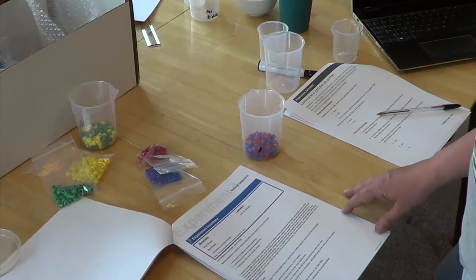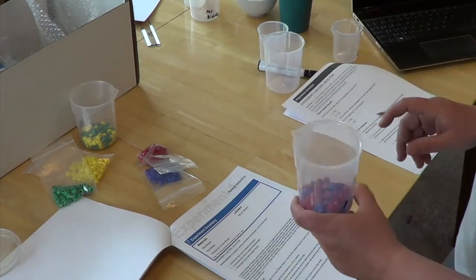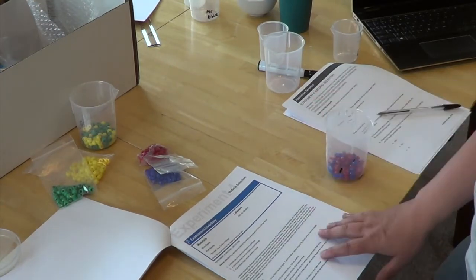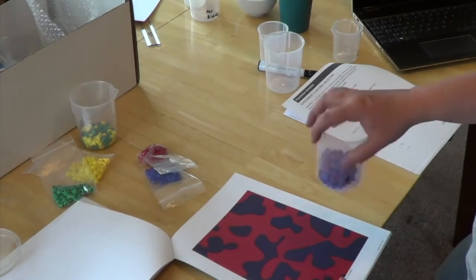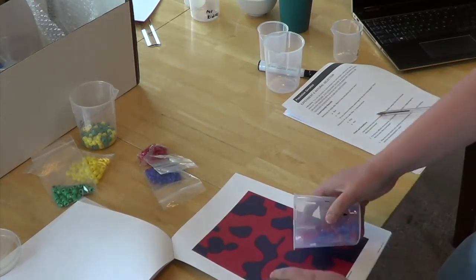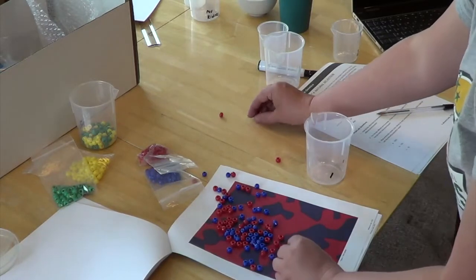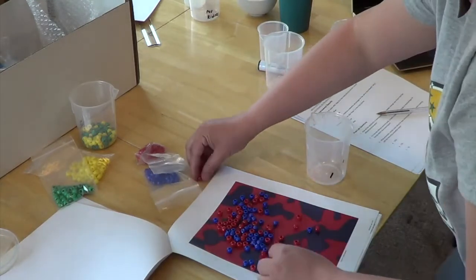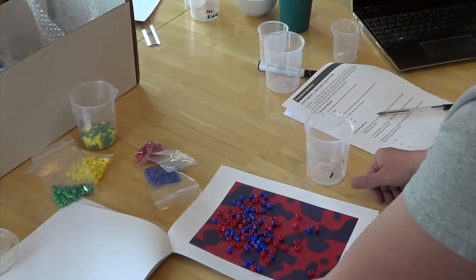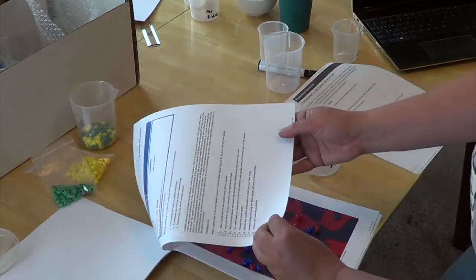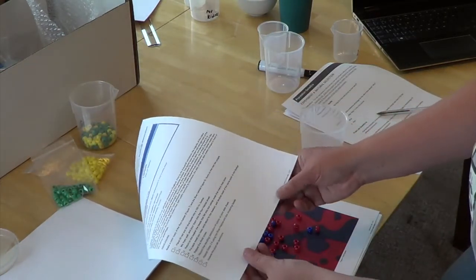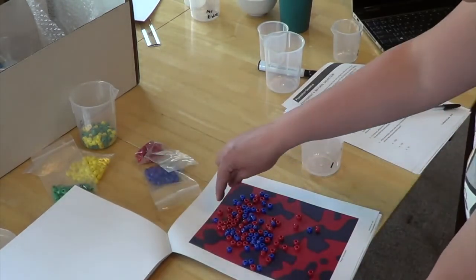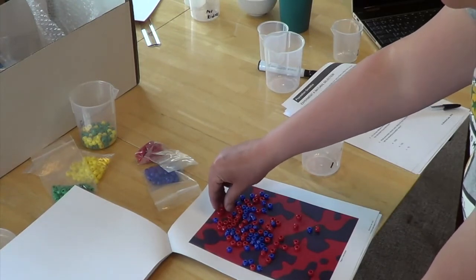So what the directions ask you to do is put 50 red and 50 blue beads into a beaker, and you're going to mix them really well, and you're going to pour them over the red habitat sheet. So we're just going to pour it. And see, they go everywhere. If they go off the paper, just shove them back onto the paper. Okay. And then it says for you to return to the beaker the beads that fall onto the habitat area that match their color. So if a red bead falls onto a red area, return it.